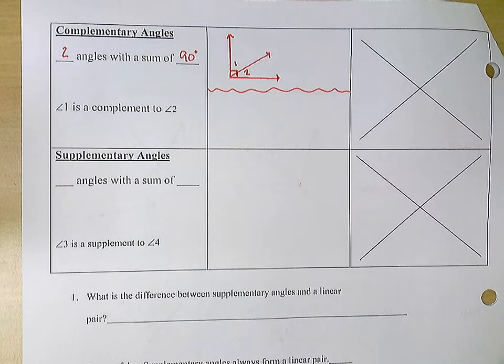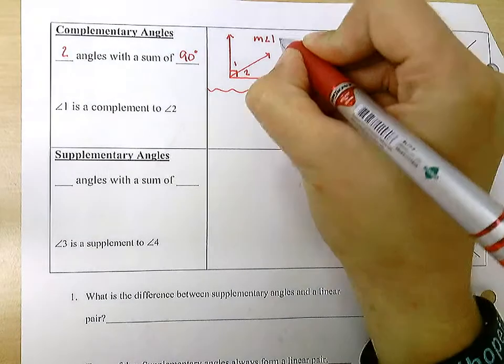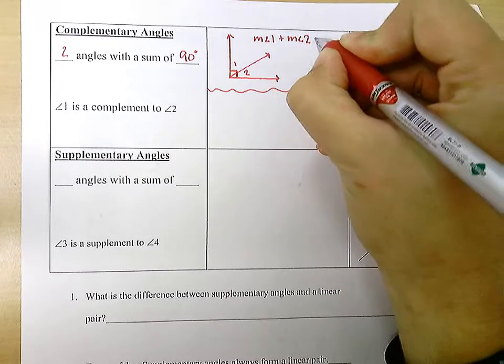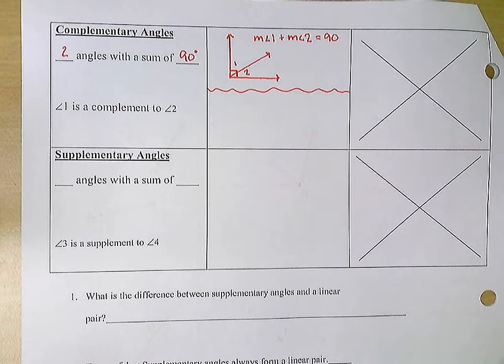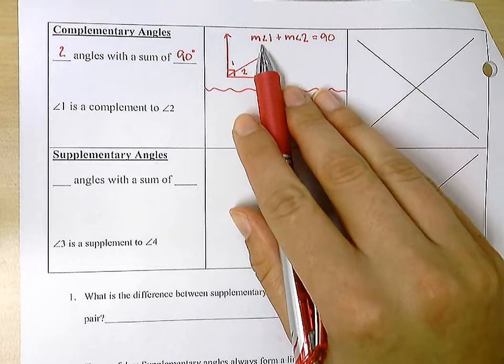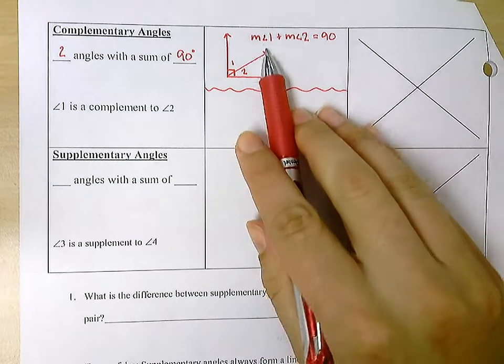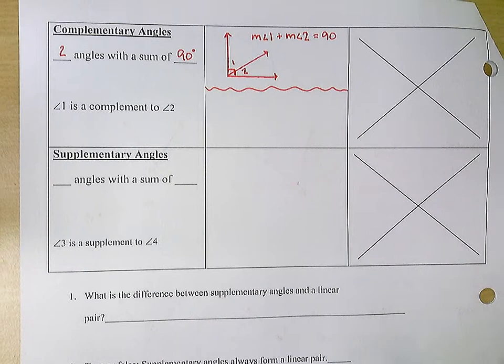Now I know since that larger angle has to equal 90, I can add together angle 1 and angle 2 to equal 90. And again, that little m means the measure of. And we use that when we're actually talking about the degree of that angle. Okay, if I'm just saying angle 1 and congruency type deal, then we don't include the m, but since I'm talking about it equaling an actual measure, we use the measure of that angle. Okay, so this is one way. So angle 1 is a complement to angle 2, they add to 90.